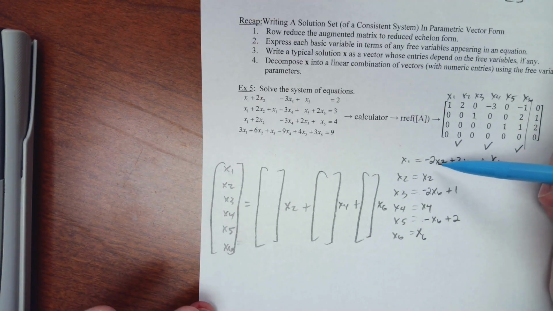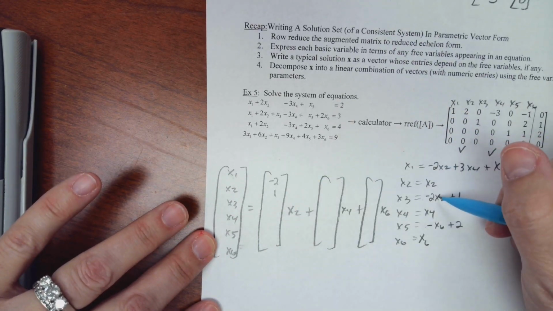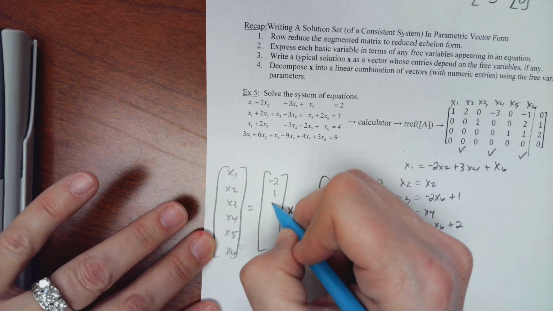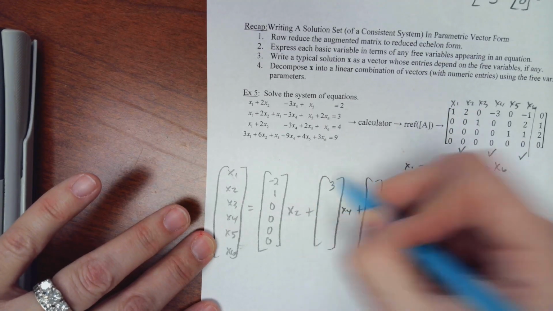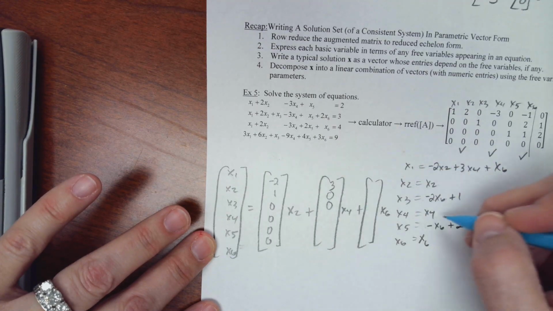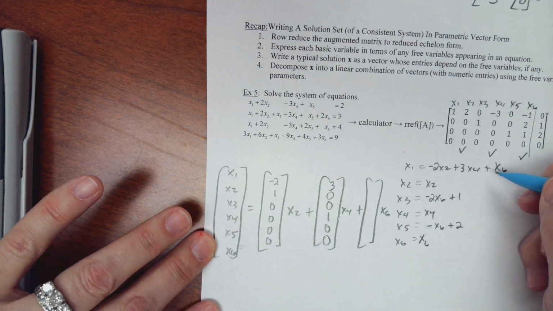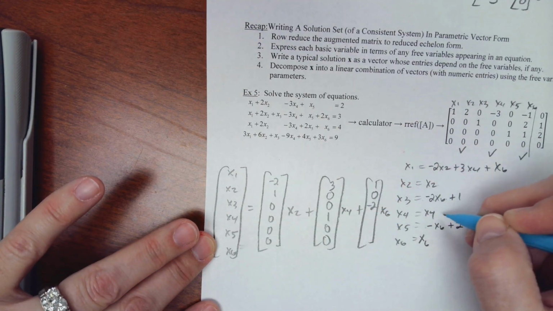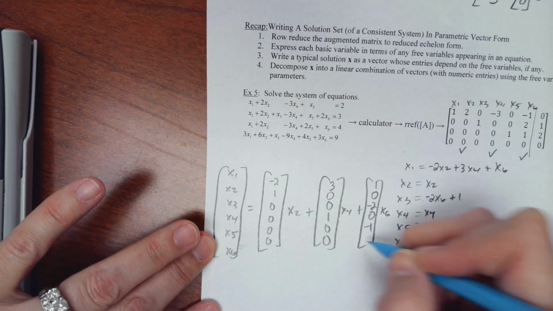For x2, I got negative 2 and 1, then no x2, no x2, no x2, no x2, so 4 blanks. Now x4: I got 3 up top, nothing, nothing, a 1, nothing, nothing. And my x6s, I got a 1, nothing, negative 2, nothing, negative 1, and 1.